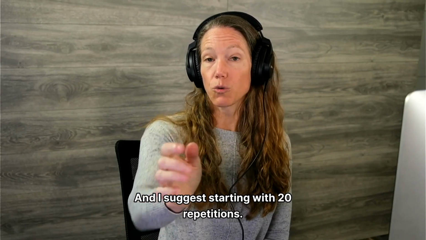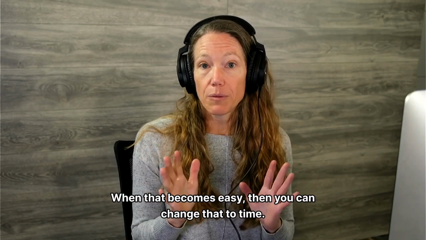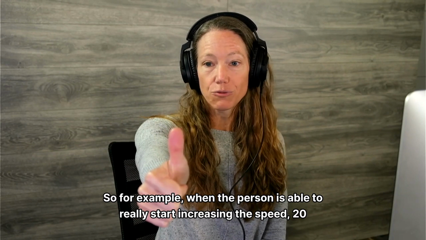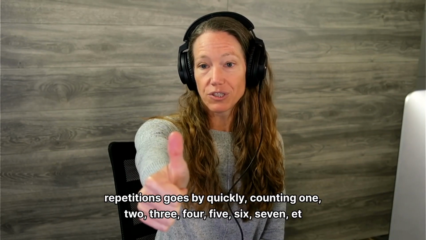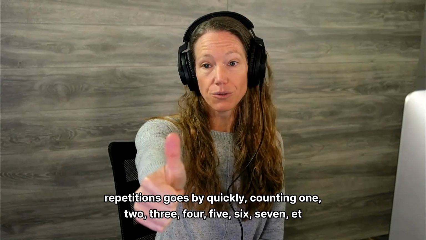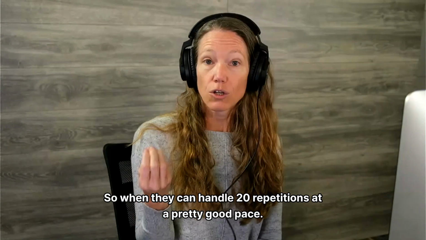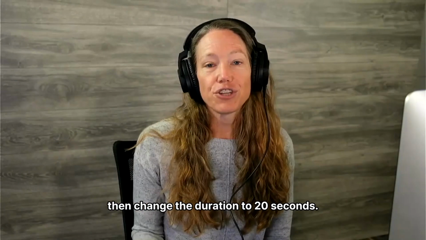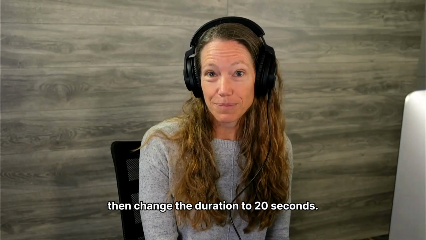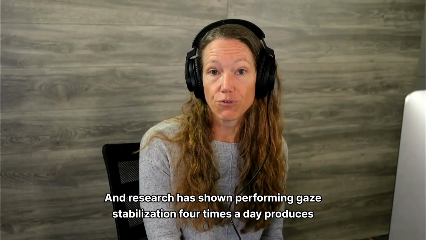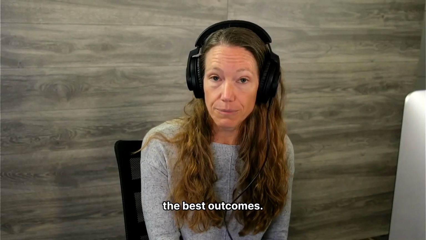I suggest starting with 20 repetitions. When that becomes easy, then you can change that to time, and I would start with 20 seconds. When the person is able to really start increasing the speed, 20 repetitions goes by quickly, counting 1, 2, 3, 4, 5, 6, 7, etc. So when they can handle 20 repetitions at a pretty good pace, then change the duration to 20 seconds. That can be performed 1 to 4 times a day, and research has shown performing gaze stabilization 4 times a day produces the best outcomes.